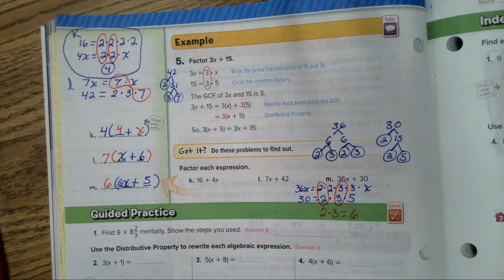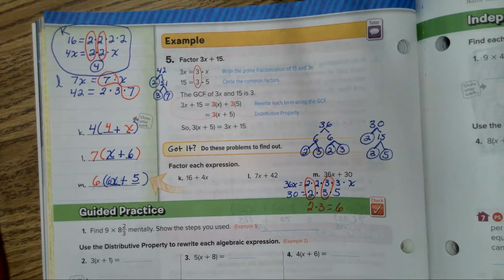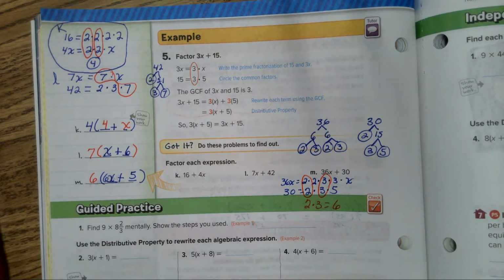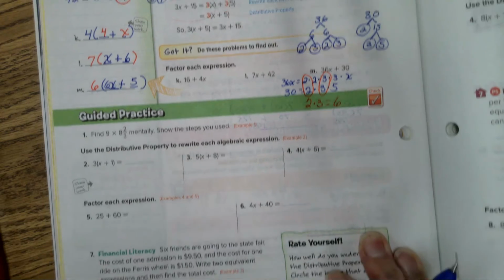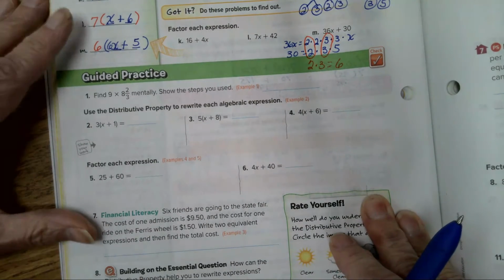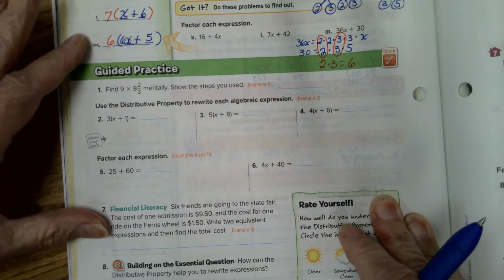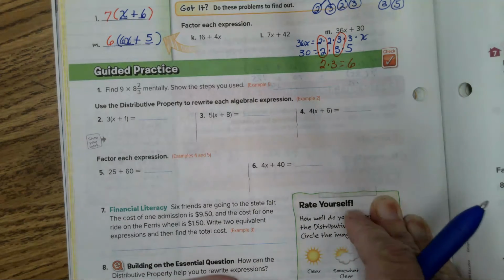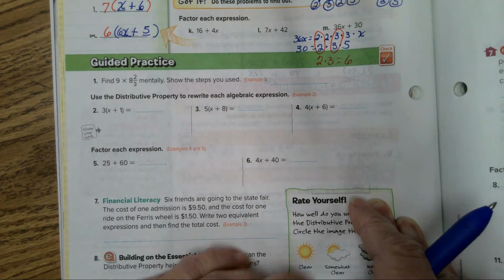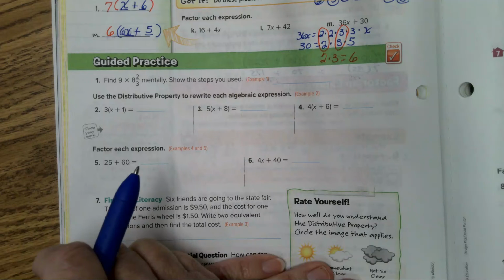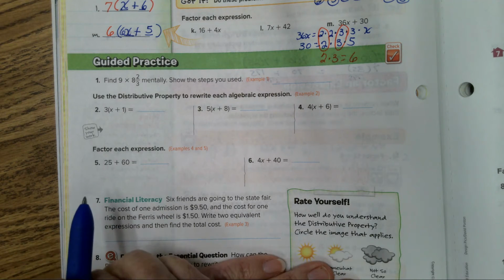Now, let's go ahead and do the guided practice together before I have you do the homework for tonight. The guided practice, number 1. Find 9 times 8 times 2/3. Put this on pause, go ahead and do the problem, and then check to see if you have the right answer.